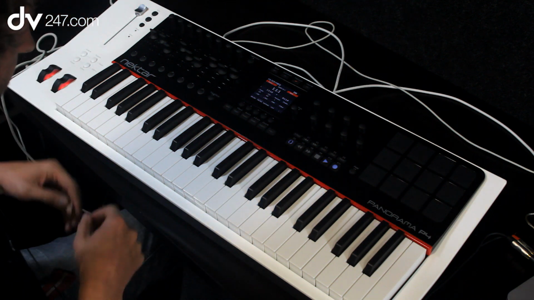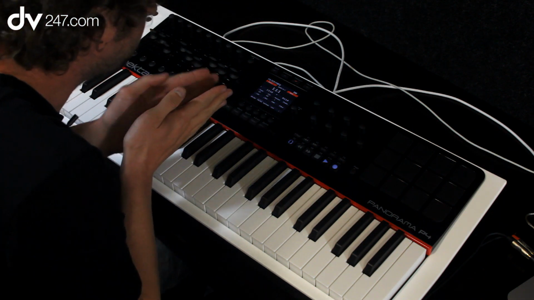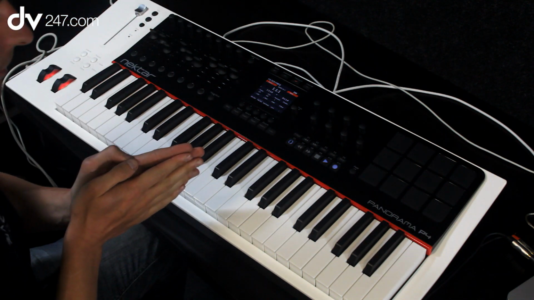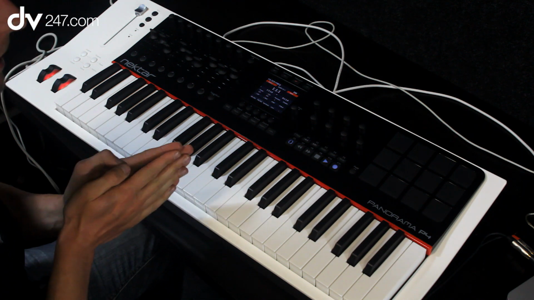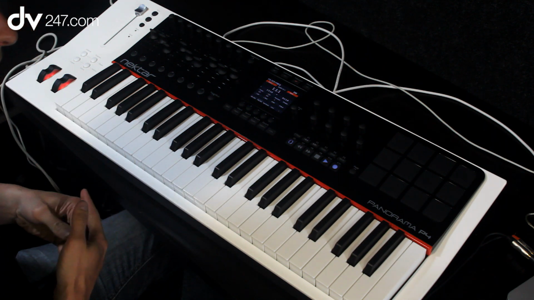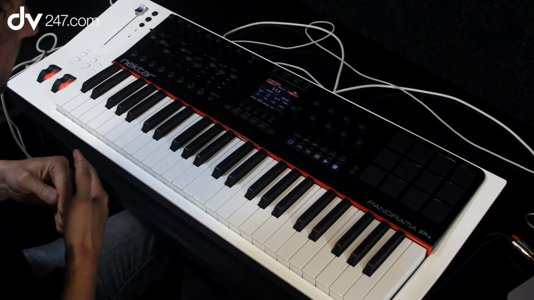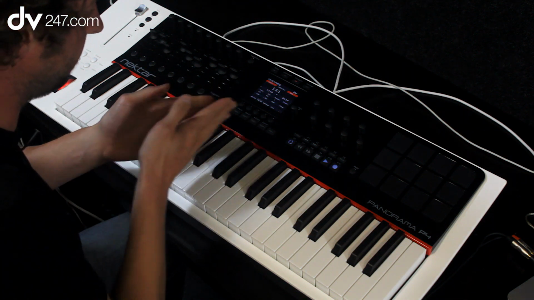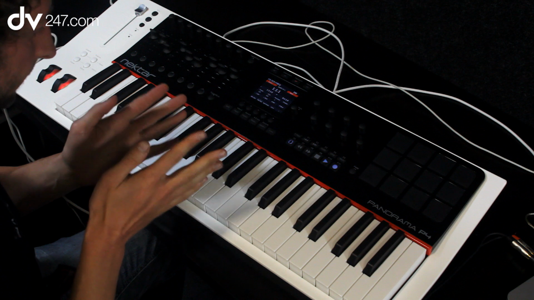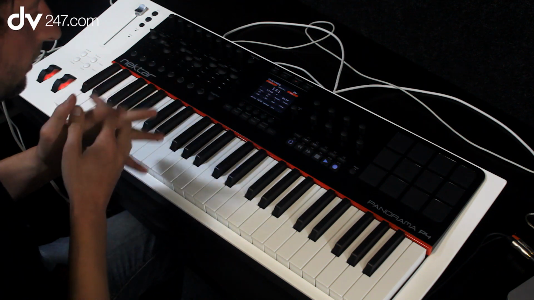Transport mode gives me very deep control of the transport, and what's good about this is in Rewire, because of the way that Reason works with other applications, when you're controlling the transport of Reason using the loop points and things, this also changes the loop points in your DAW as well.